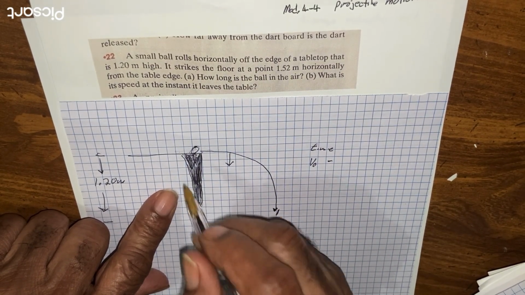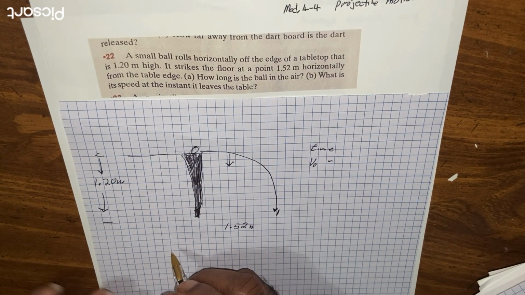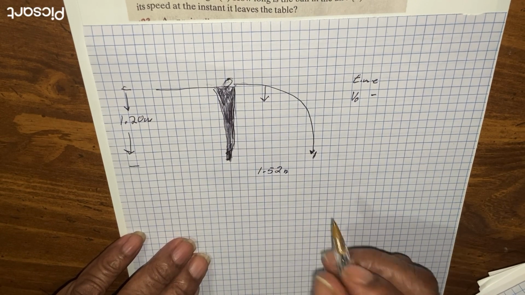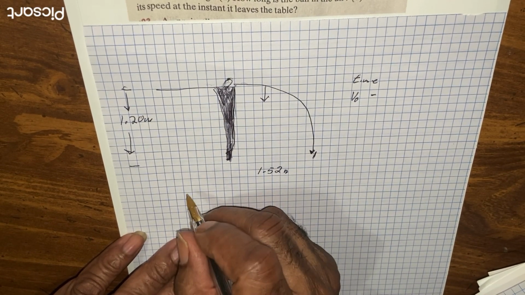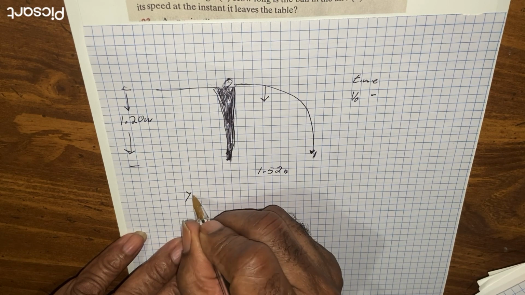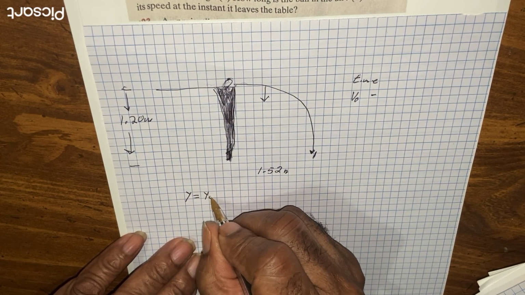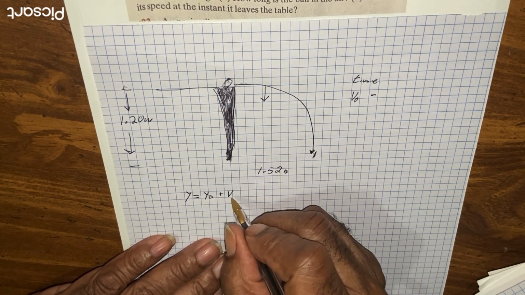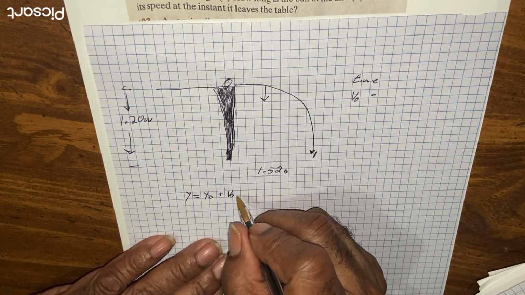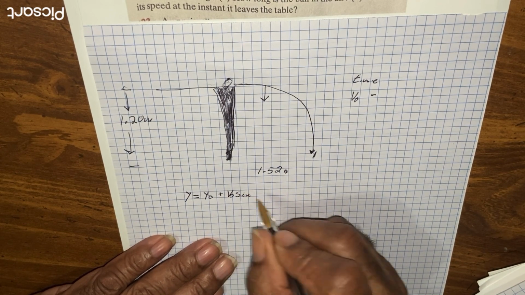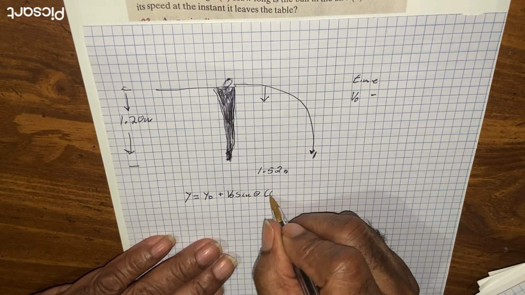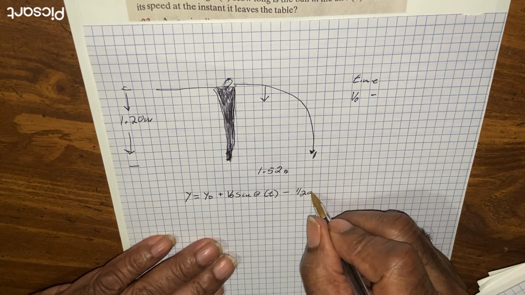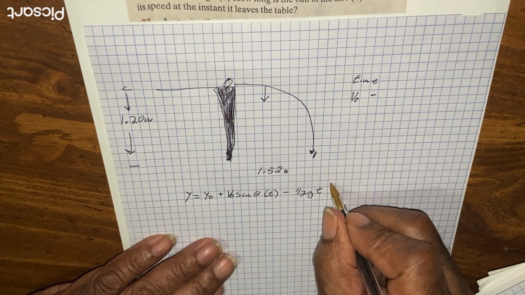So first, let's get the time. So we know that the table is 1.20 meters high, and we could go with this formula here. y equals y sub 0 plus V sub 0 sine theta times t minus 1/2 g t squared.